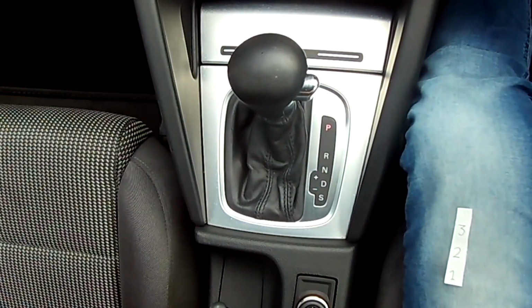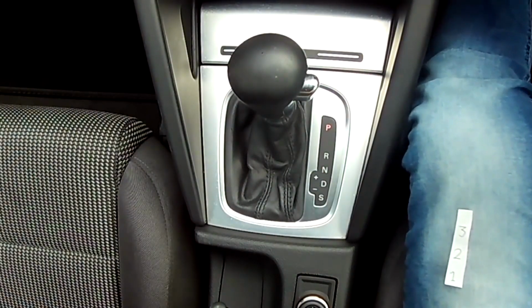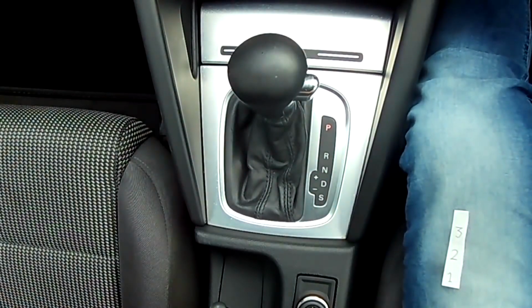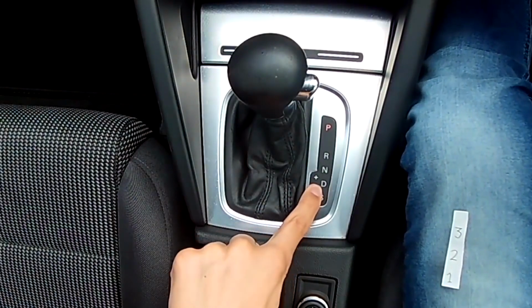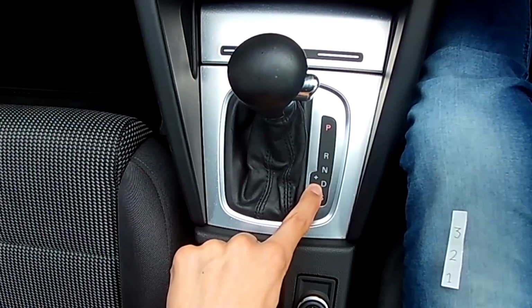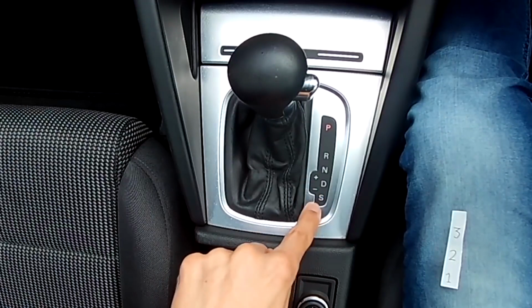So therefore, if you wanted to push the car, say if you'd broken down, you could put it in neutral and you'd be able to push the car along without too much resistance. D is for drive. That's your normal driving mode. That's where the car will change gear automatically for you. And S is for sport. That will keep the gears lower to try and make for a sportier ride.